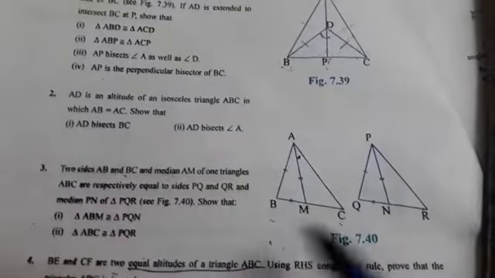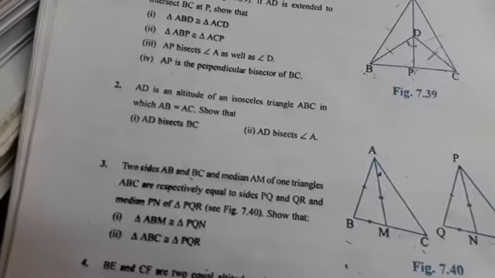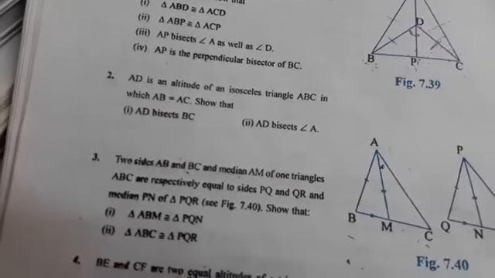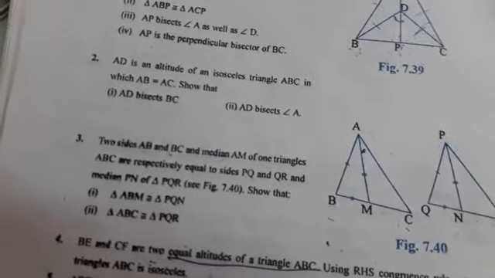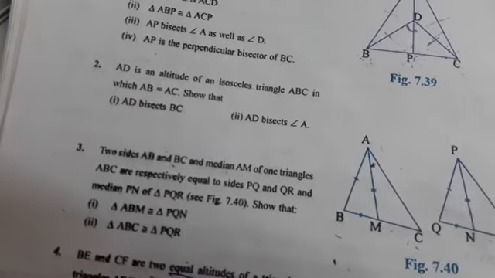Now children, we have to prove that ABC, okay, the second part you have to prove is triangle ABC is congruent to triangle what?